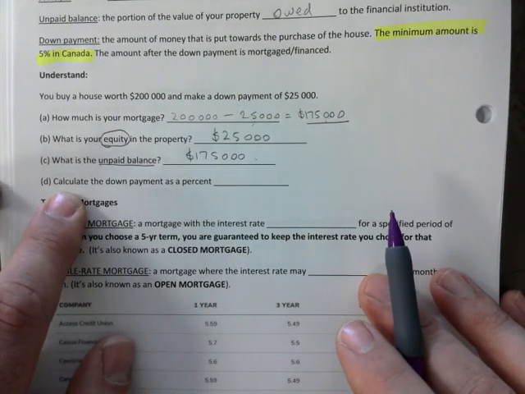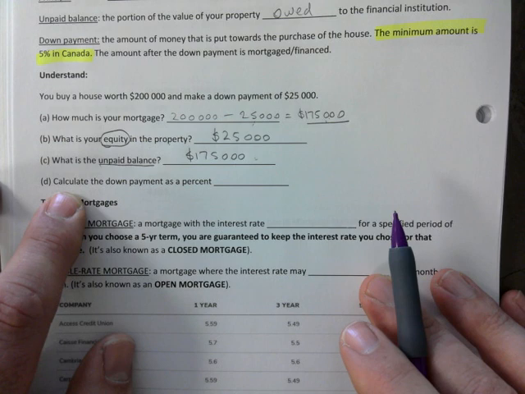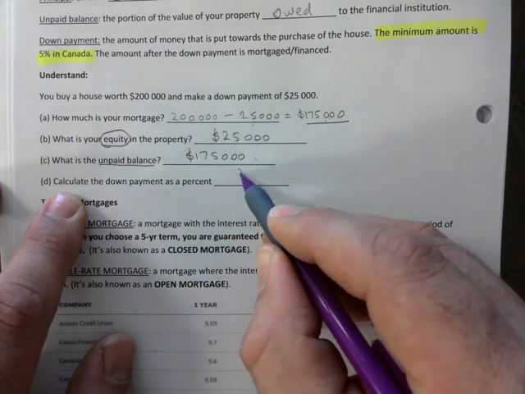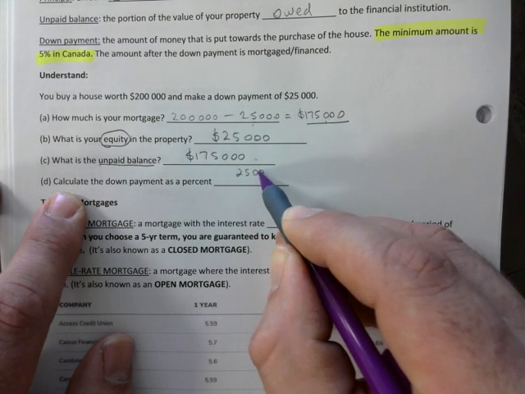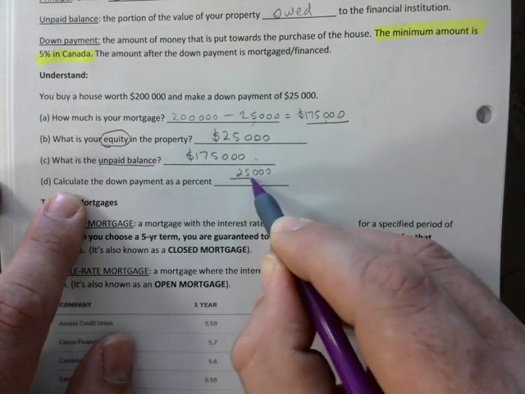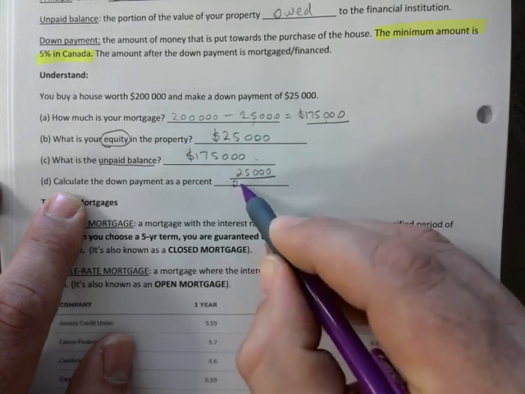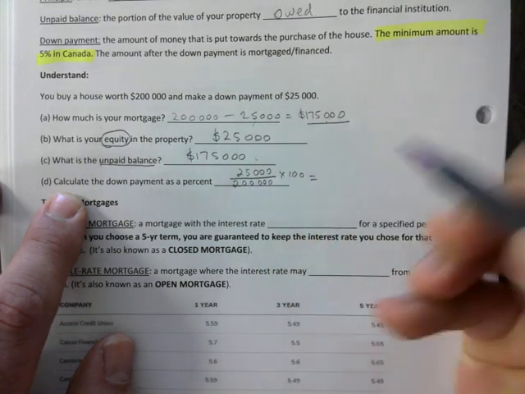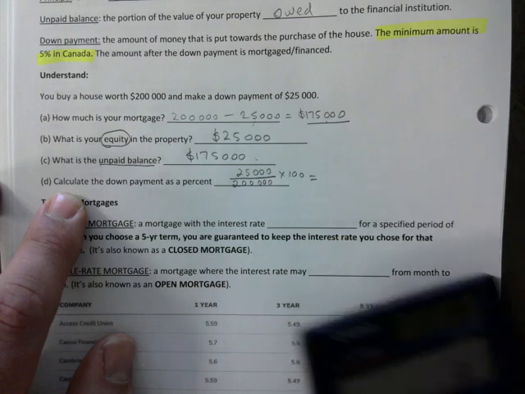Calculate the down payment as a percent, and I will test you on this. This should be a slam dunk. So basically what you do is you take 25,000. It's like your test score. I have 25,000 out of 200,000. Multiply that by 100. It's exactly how you would do your test score.